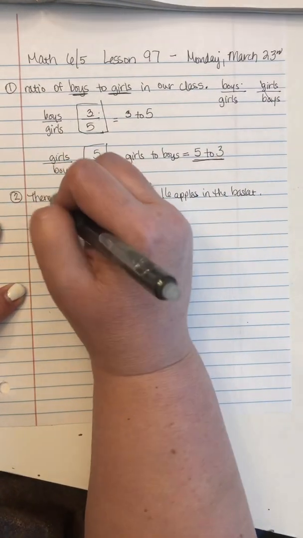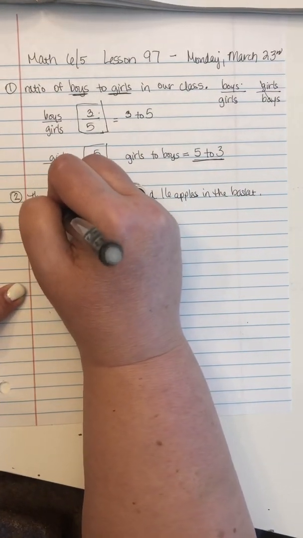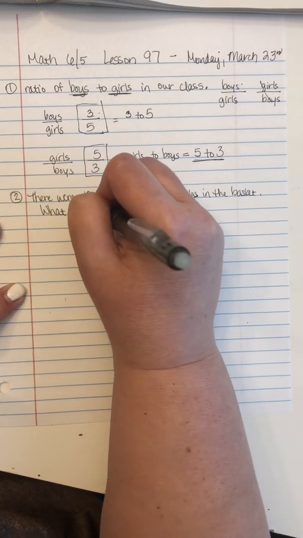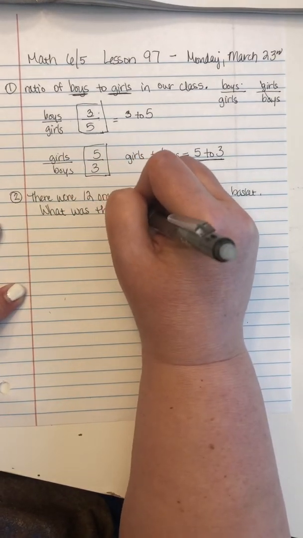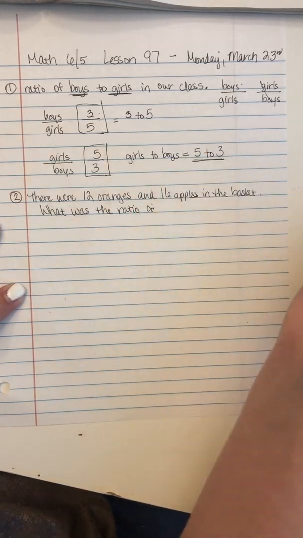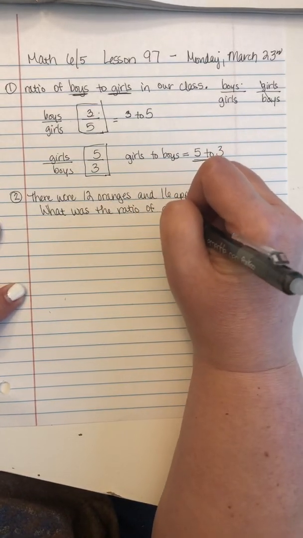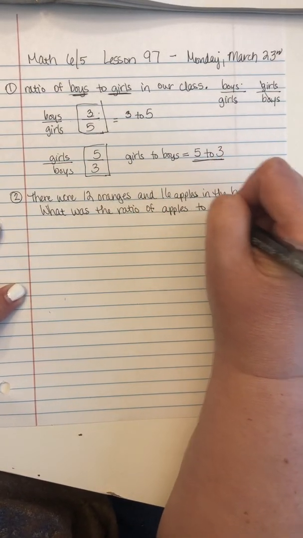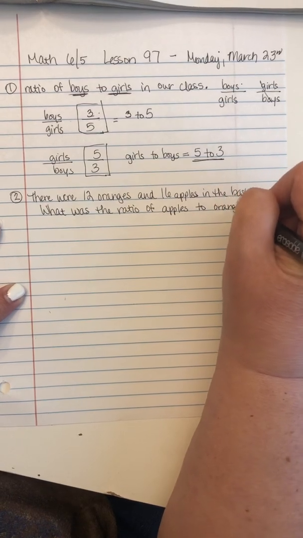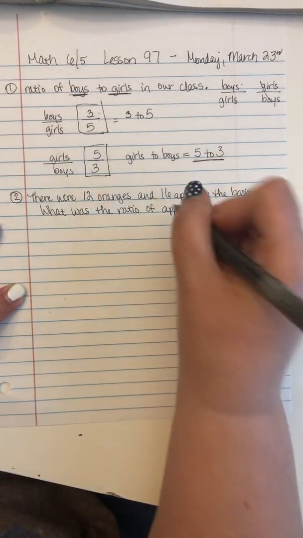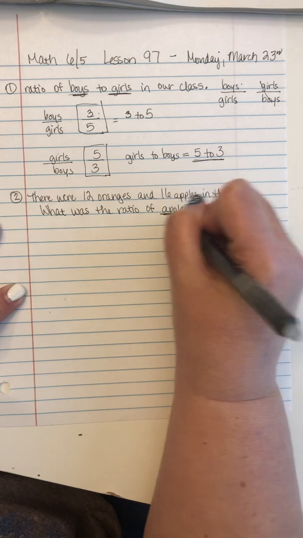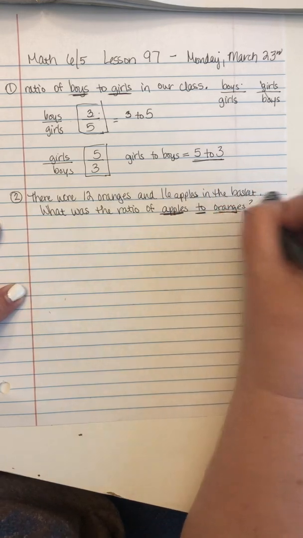Okay, what was the ratio of, and this is very important, apples to oranges? Okay, so we have to look at the words. We want the ratio of apples to oranges.